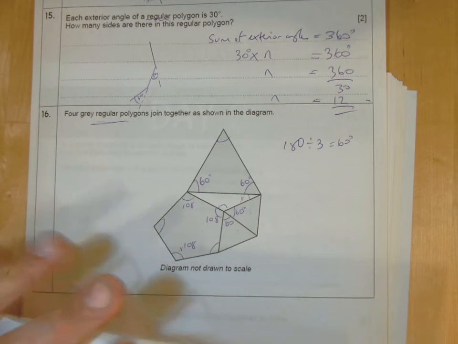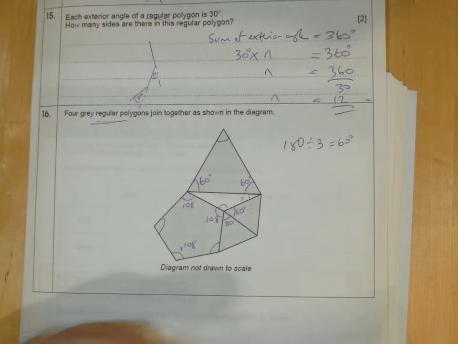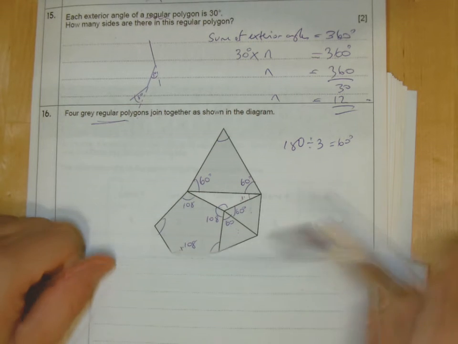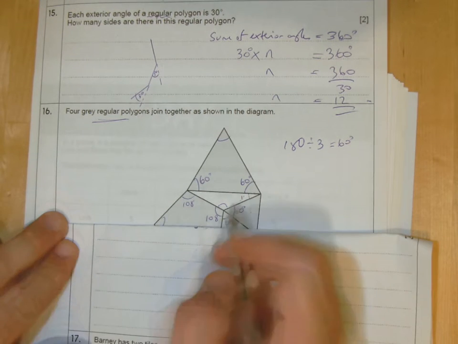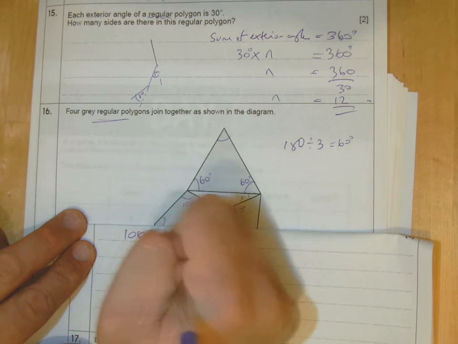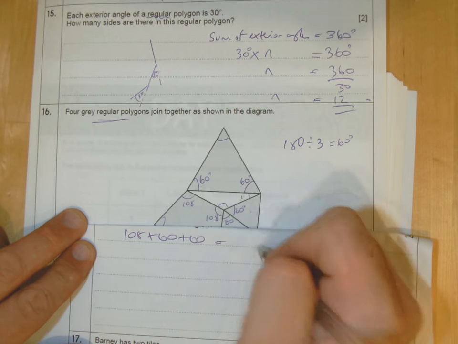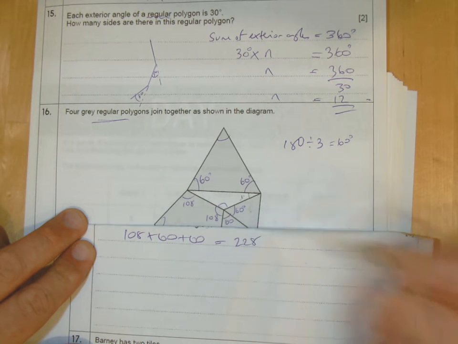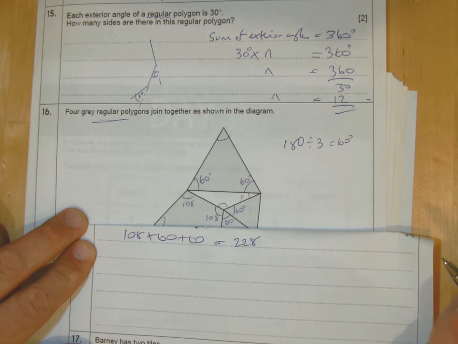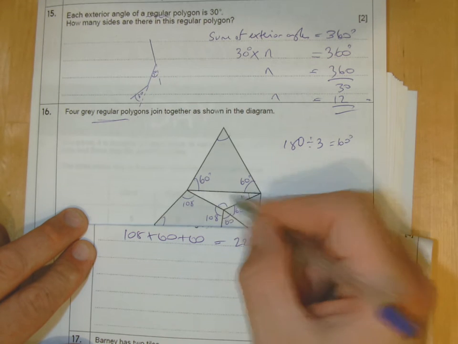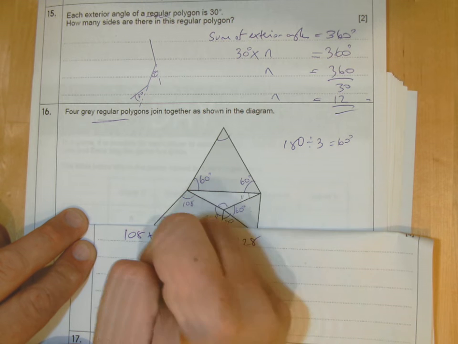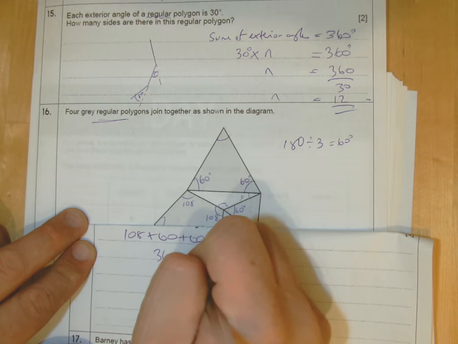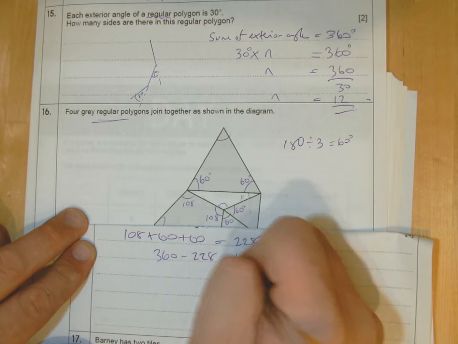So what I could do now is add what I know there. 108 plus 60 plus 60, which is 228. And then of course full circle, so I could work out this angle here. So 360 take away 228 is 132.